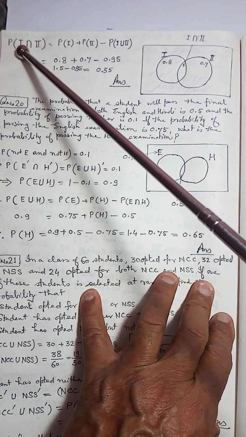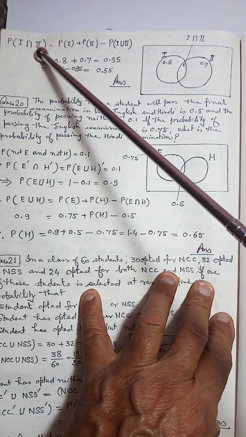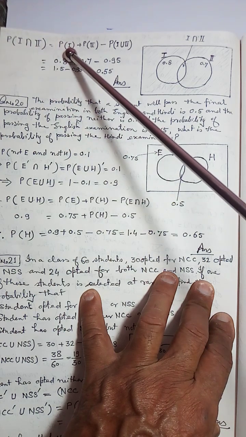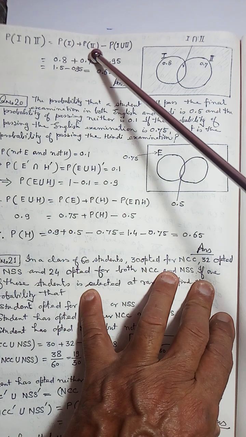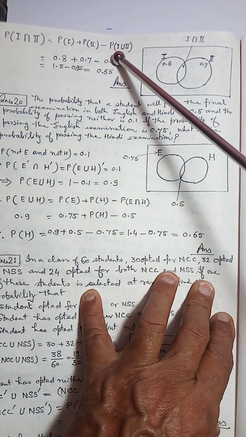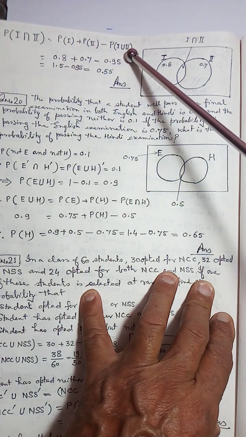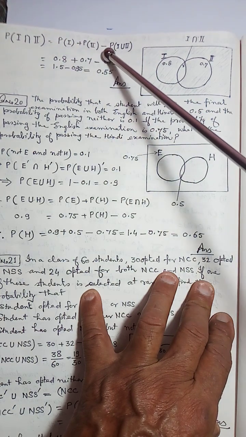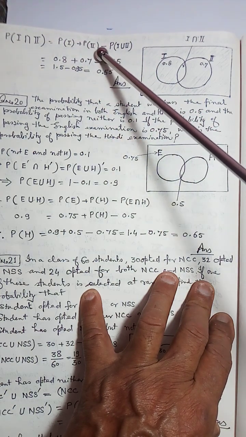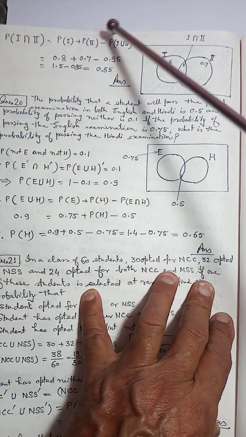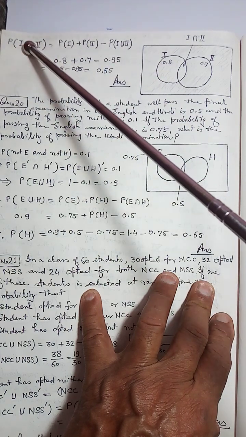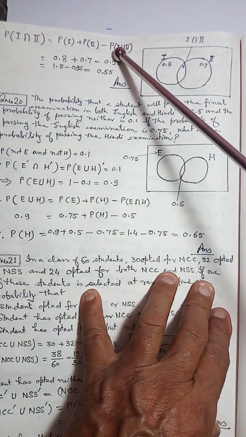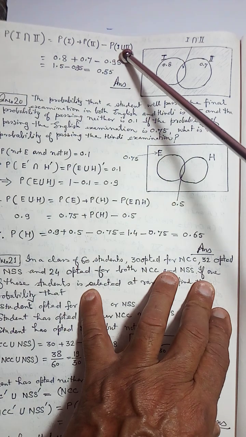Probability of first intersection second will be equal to probability of first plus probability of second minus probability of first union second. It has been derived from the De Morgan's theorems. I have just shifted the intersection to this side, and in place of the intersection I have brought the union.